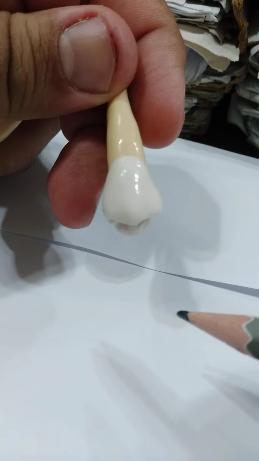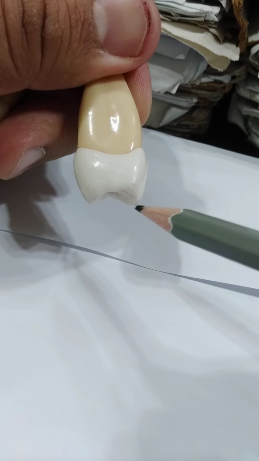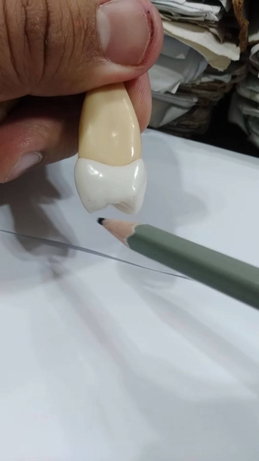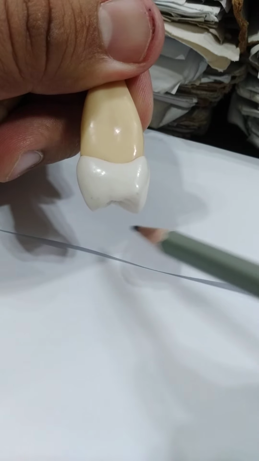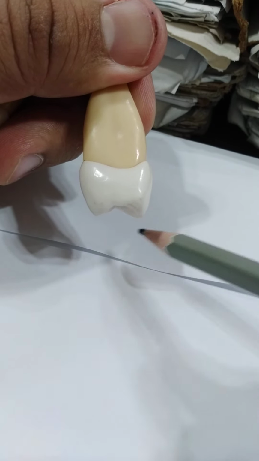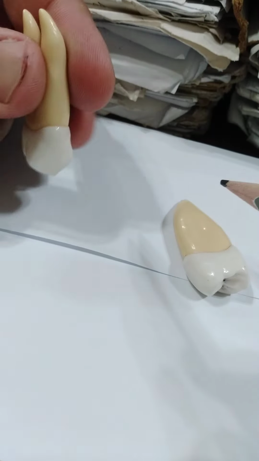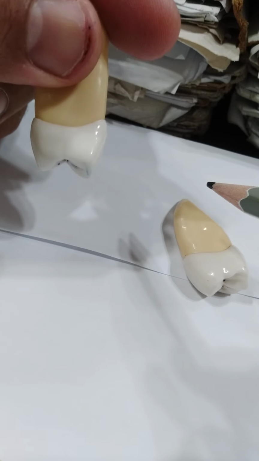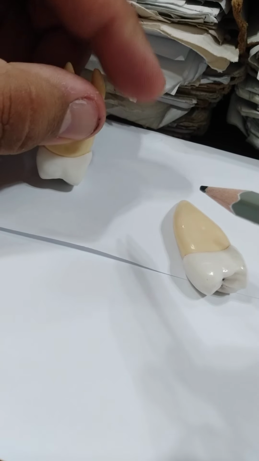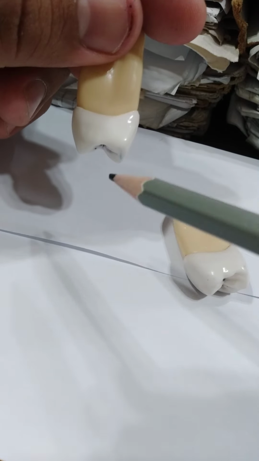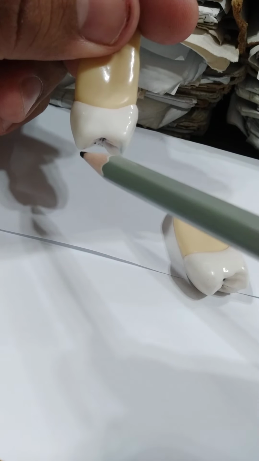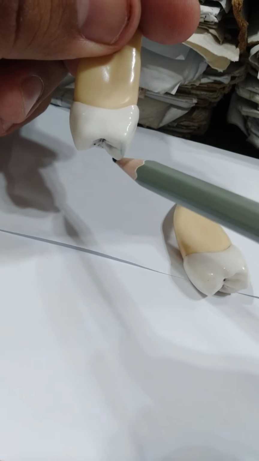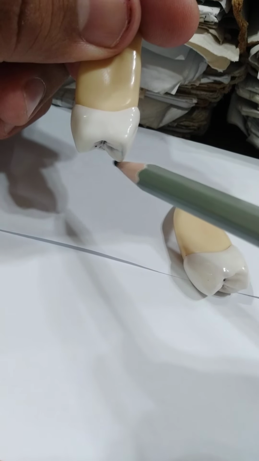In the maxillary second premolar, the buccal cusp and the lingual cusp are equal in height, whereas in this maxillary first premolar you can see that this lingual cusp is 1 mm shorter than this buccal cusp, which is higher.